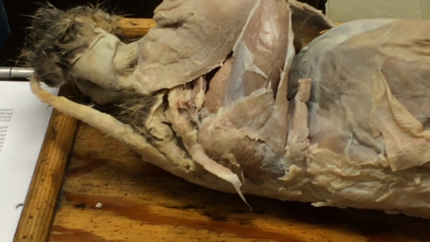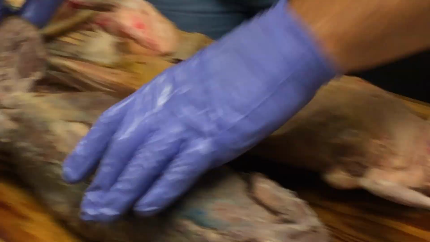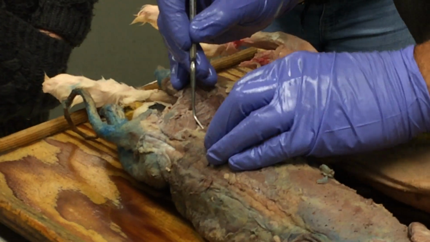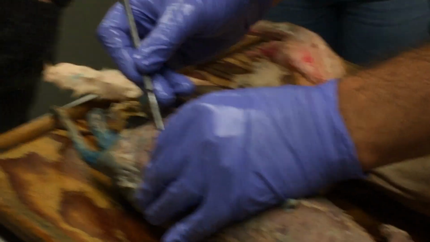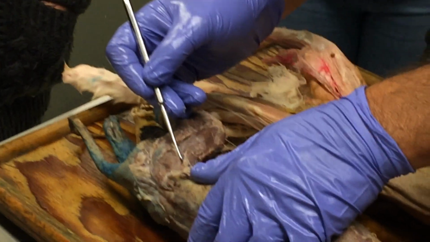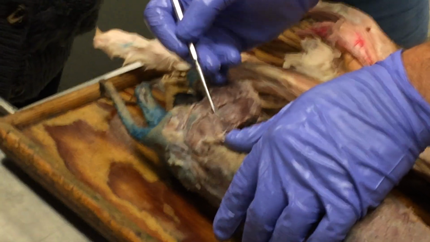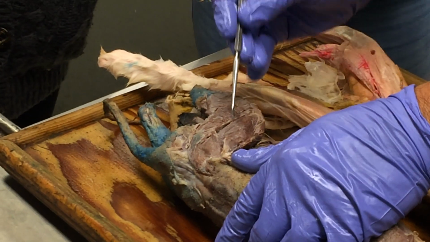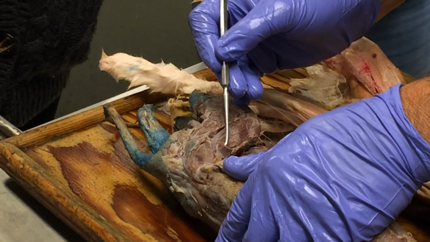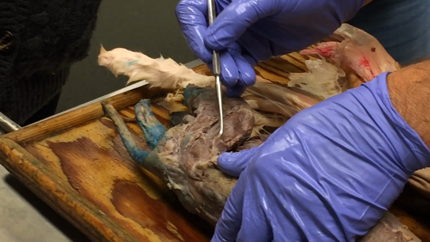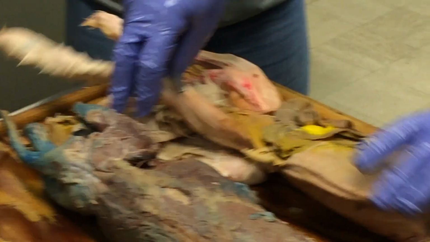On the cat, we can see the same thing here. On the weasel, why am I calling it a weasel? It is a weasel. It's in the weasel family. It's a mink, and on the mink, it's this little guy here.